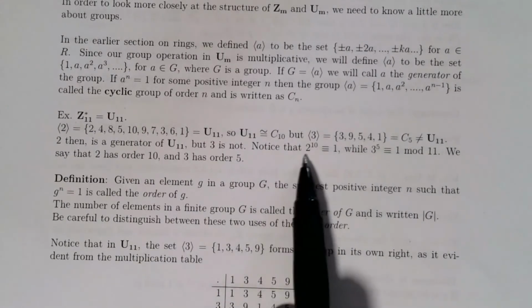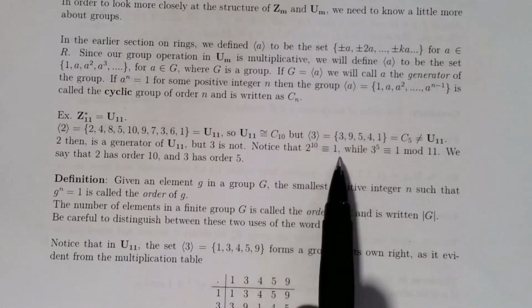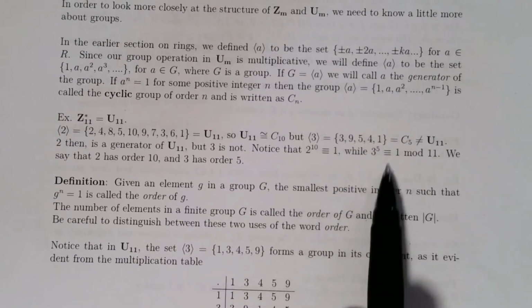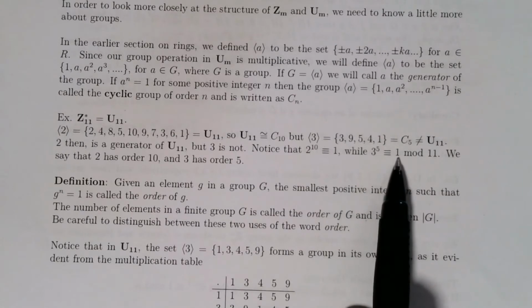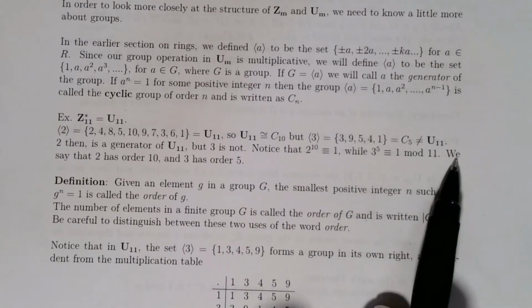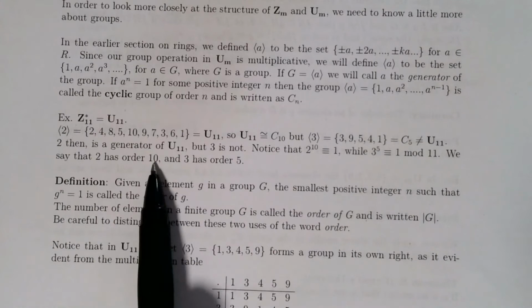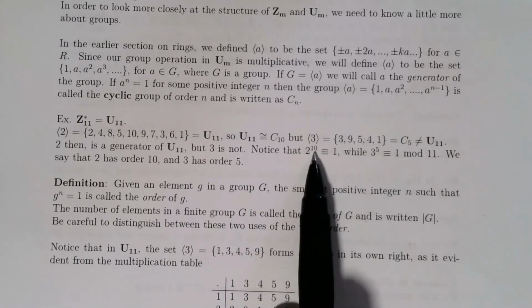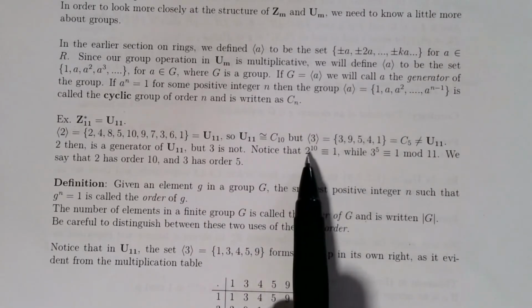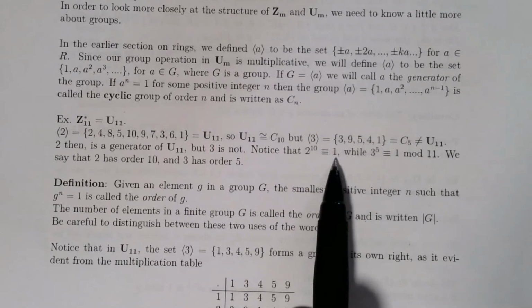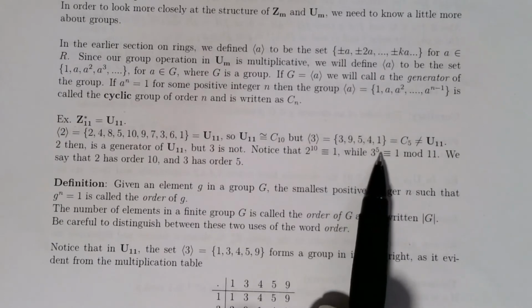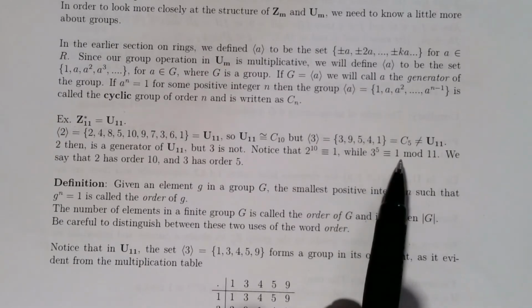Notice, by the way, that 2 to the 10 is 1. If I calculate 2 to the power 10 mod 11, I get 1. But 3 to the 5th gives me 1 mod 11. And we say that 2 then has order 10, and 3 only has order 5. In other words, 10 is the smallest positive integer that I need to raise 2 to get 1, and 5 is the smallest positive integer I need to raise 3 to get 1, and we're going to call that the order of the element.